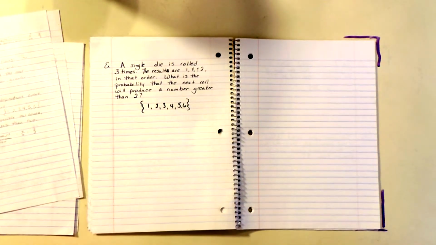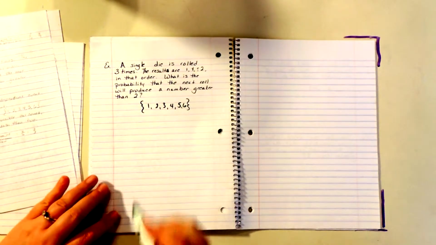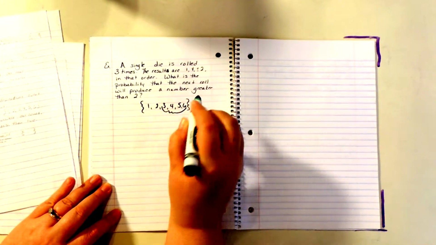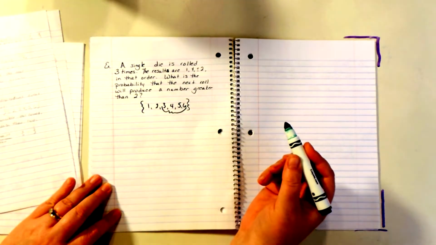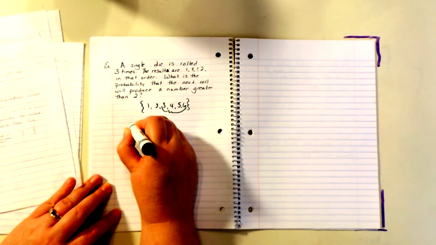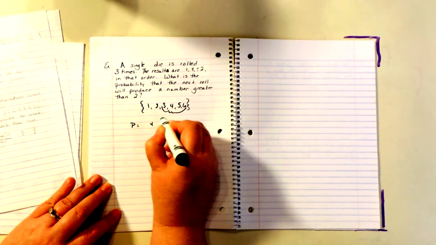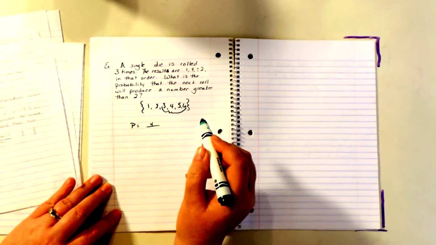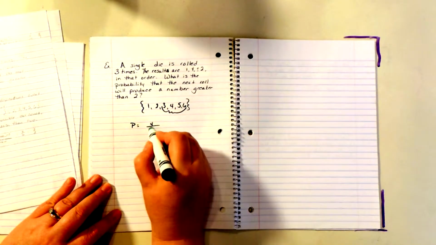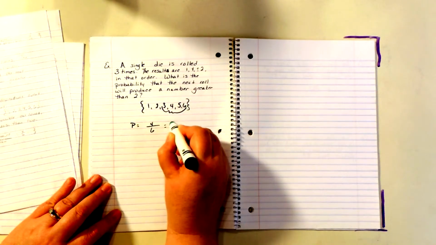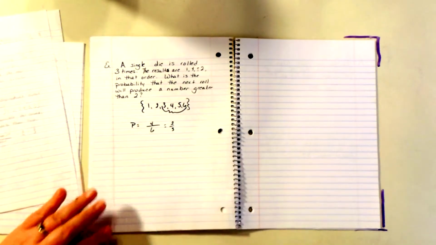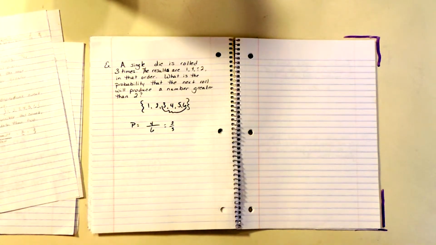The number of possible outcomes that are greater than 2 is 4. So probability is going to equal the number of outcomes that is greater than 2, which is 4, over the total number of possible outcomes, which is 6. And then we can simplify that to 2/3, and that would be your answer.